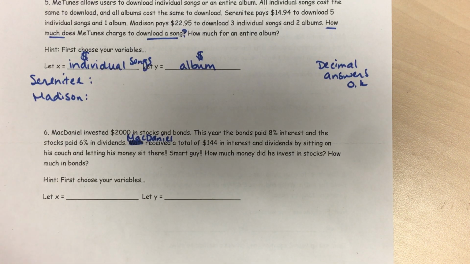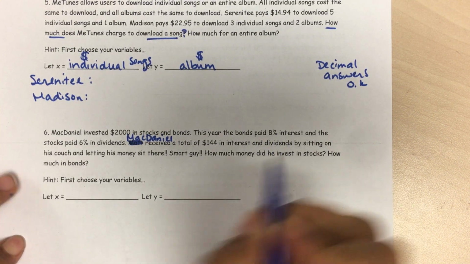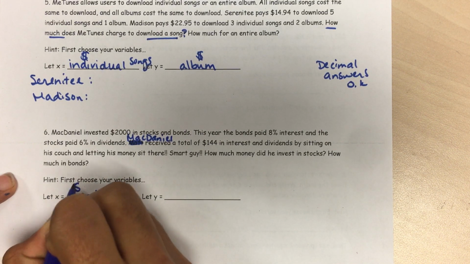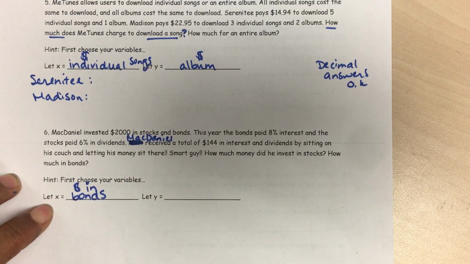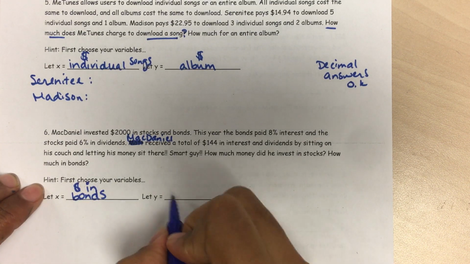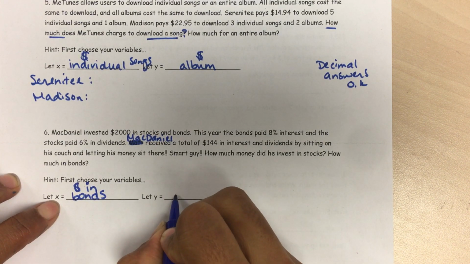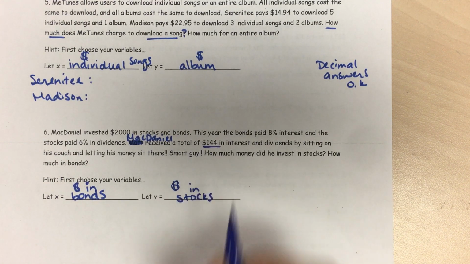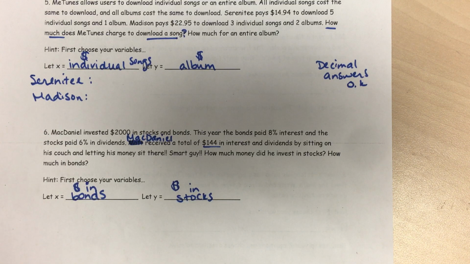McDaniel invested $2,000 in stocks and bonds. He split up his money some kind of way and put part of it in stocks and part of it in bonds. This year, the bonds paid 8%. I'm going to let my bonds represent X money, the money that he put in bonds. I'll let Y represent stocks. Money in stocks paid 6%. McDaniel received a total $144 in interest and dividends added up together by sitting on his couch and letting his money work for him. Smart guy.